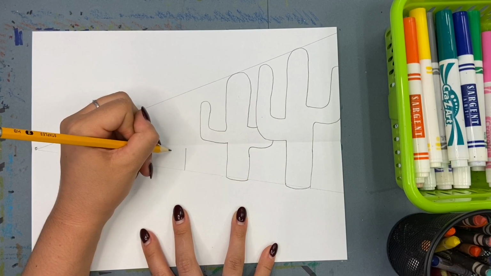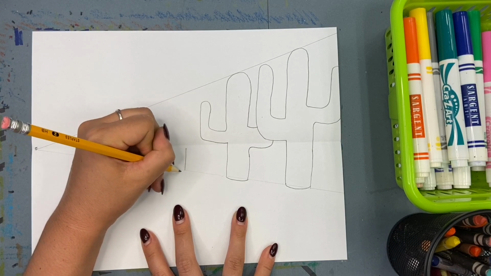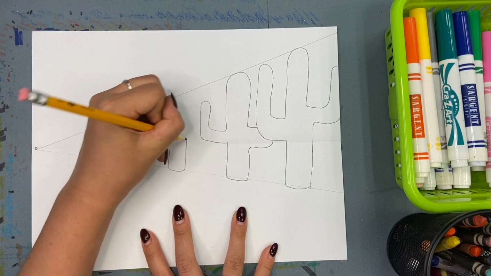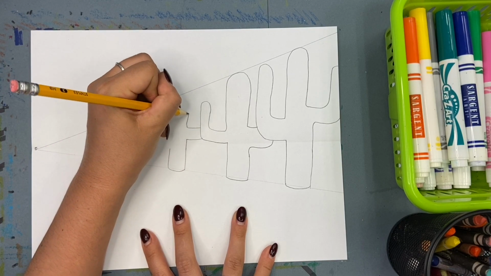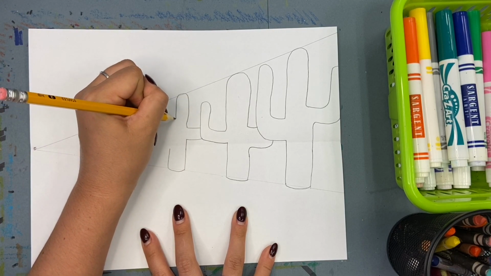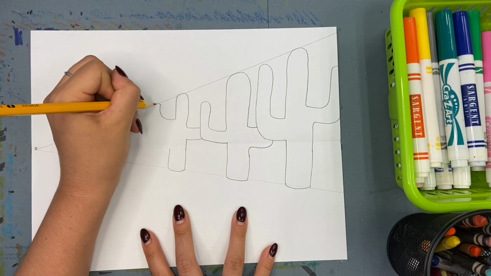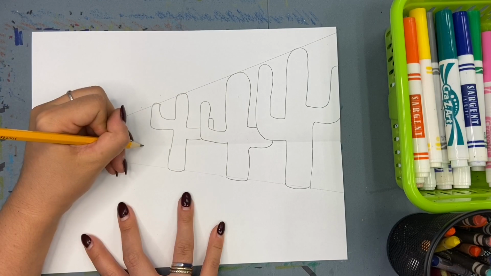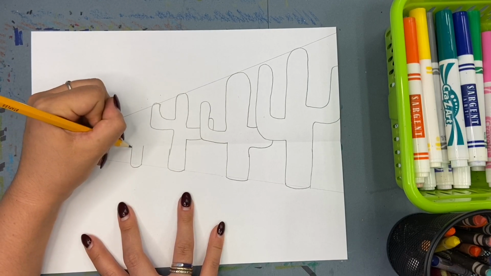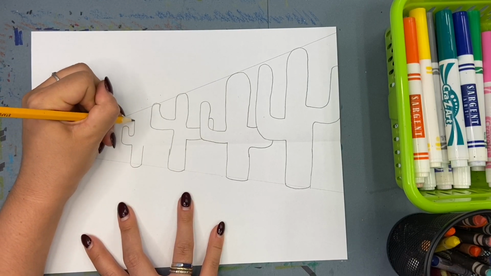I'm going to do my third one, and this time you can see my trunk, the main part of my cactus, is also getting a little bit smaller because as it moves away from us, cactuses don't only get shorter or look like they're getting shorter, they also will look a little bit thinner.